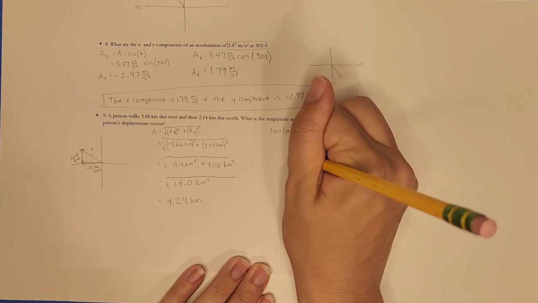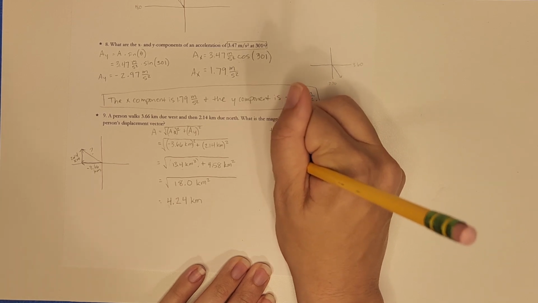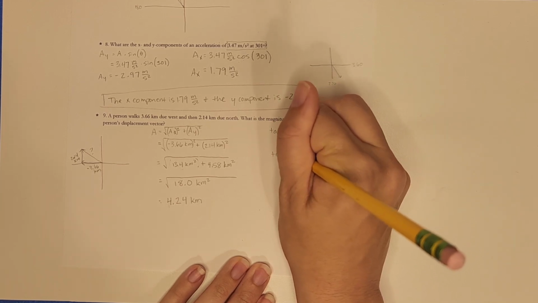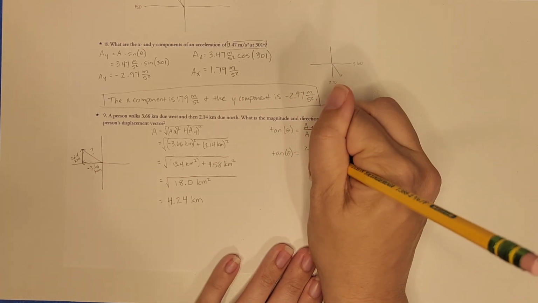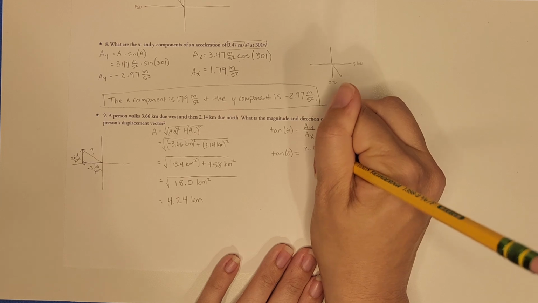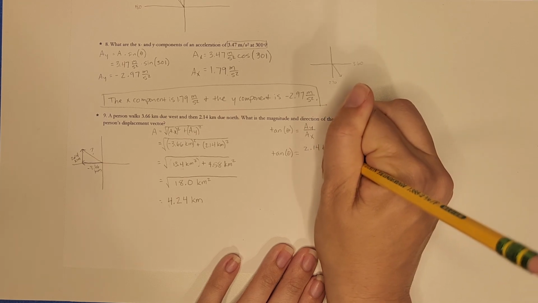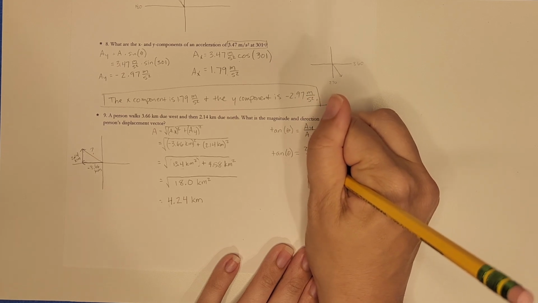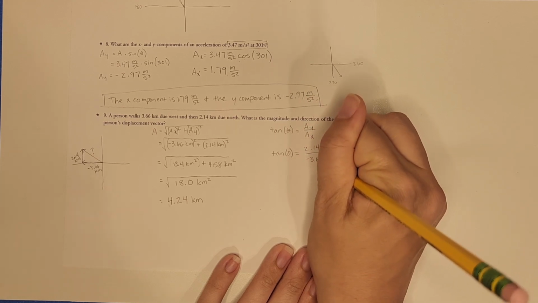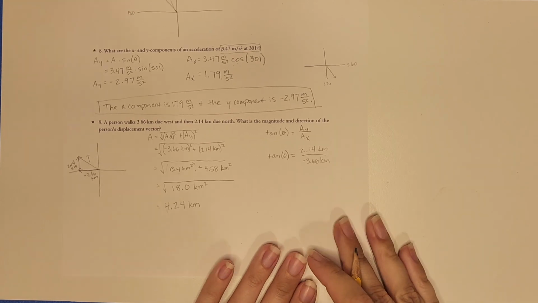So my Y value is 2.14 kilometers. My X value is negative 3.66 kilometers.